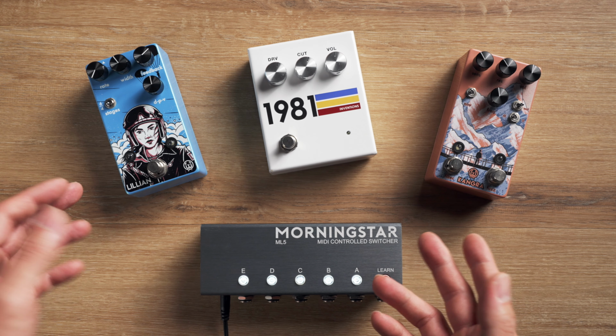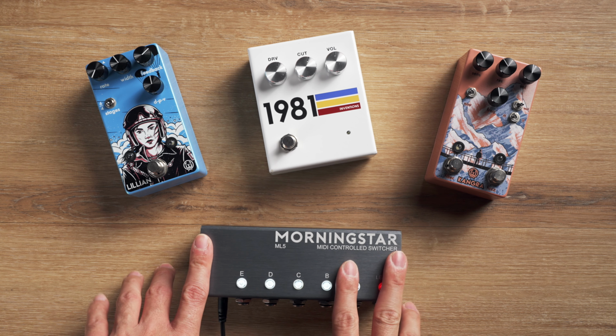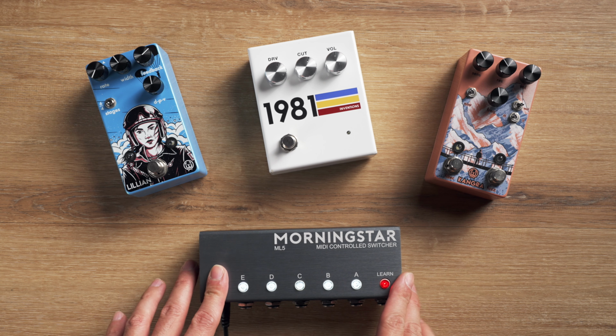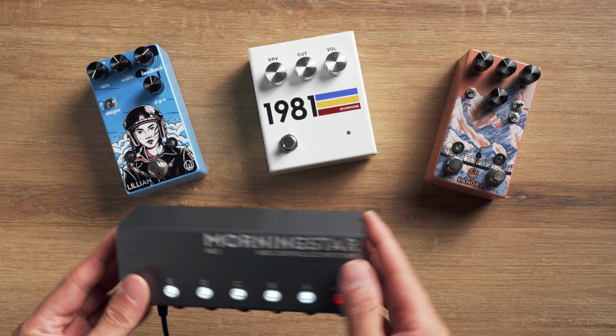I thought we'd make this video today because we haven't posted a video actually showing you how the ML5 works and how to use it. So that's exactly what we're going to do today. The ML5 is a true bypass analog loop switcher that can be controlled with MIDI.